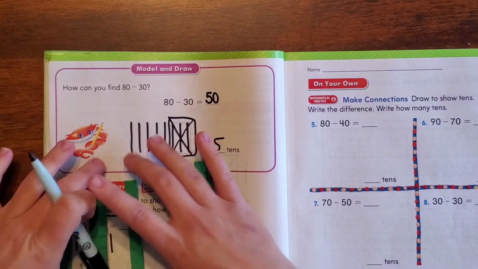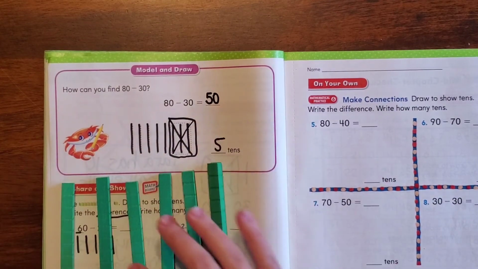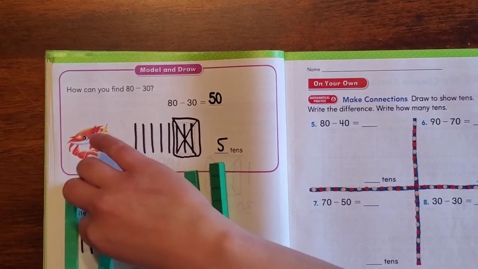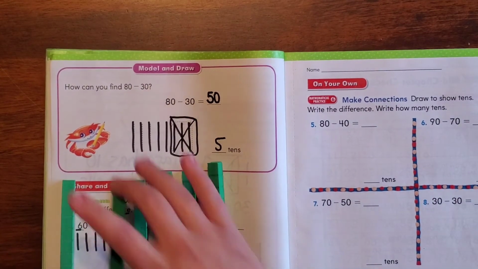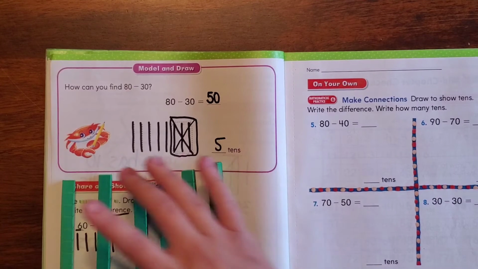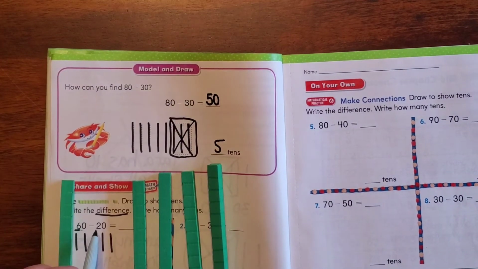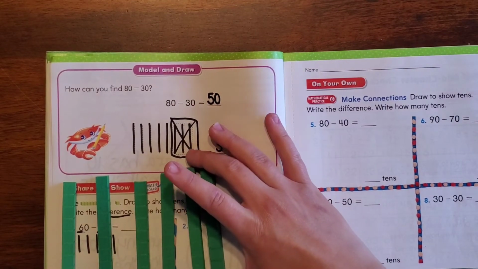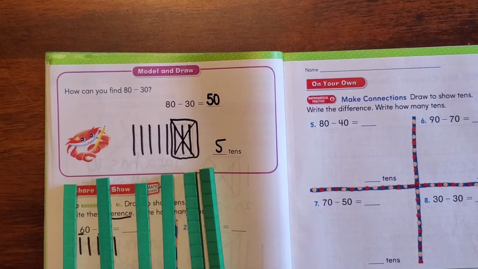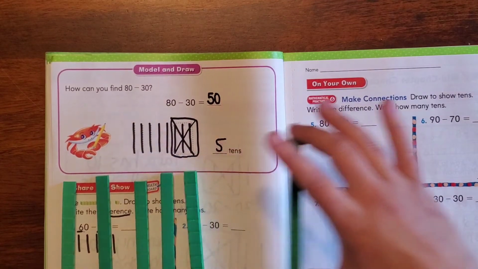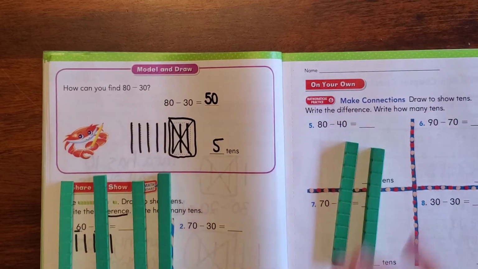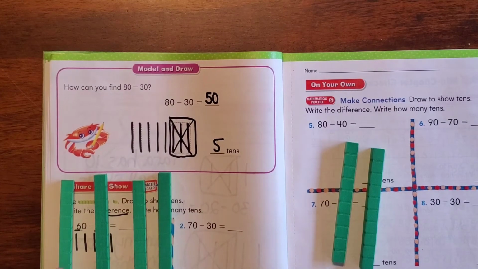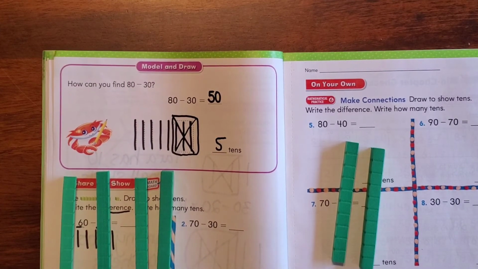So here are my 6 10 rods. And I'm going to take 20 away. So how many 10s, how many rods, how many sticks is 20? We have a 2 in the 10s place. So we can take away 2 of those 10s, or we can just count them as we take them away. 10, 20. So how many 10s do we have left? We have 1, 2, 3, 4. We have 4 10s.